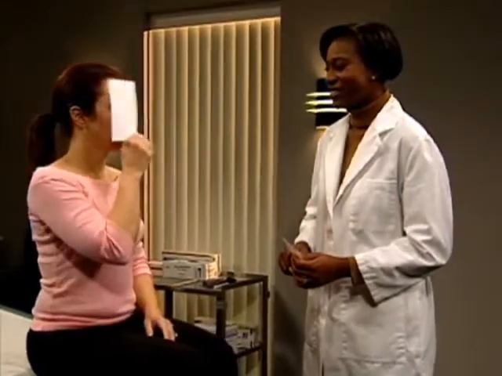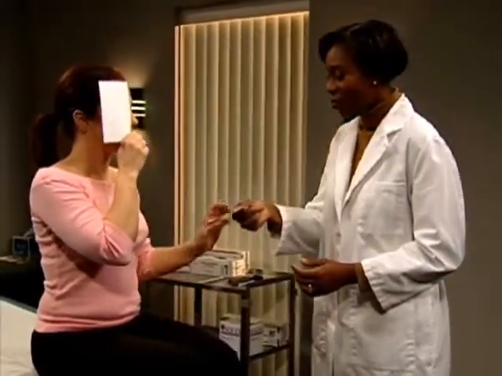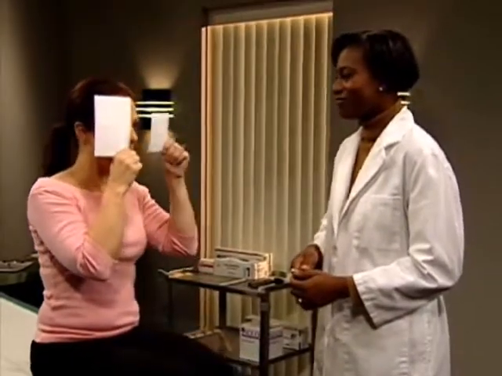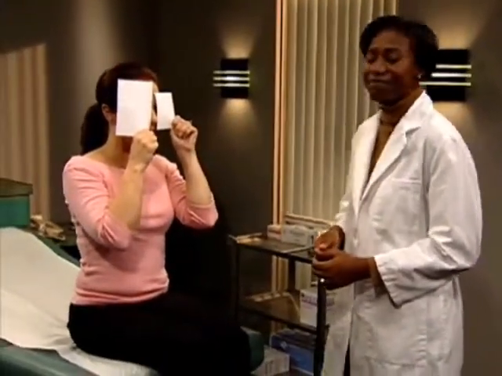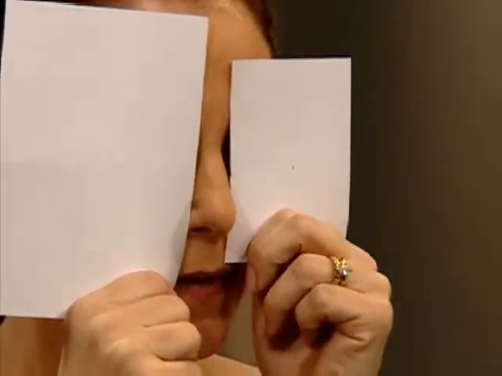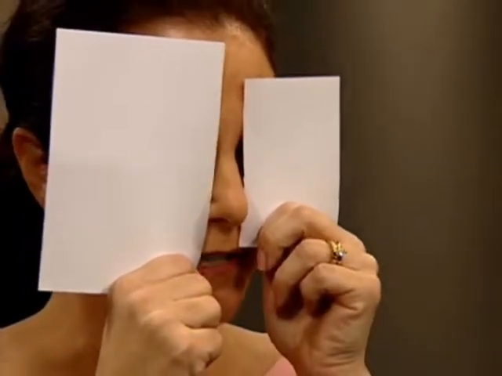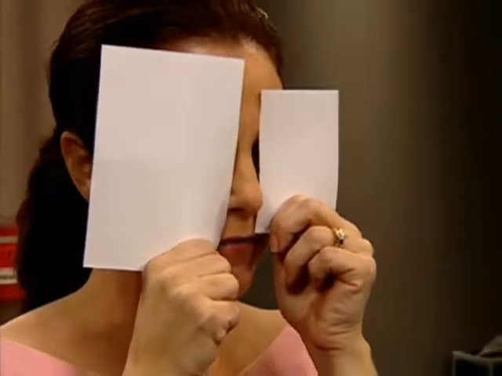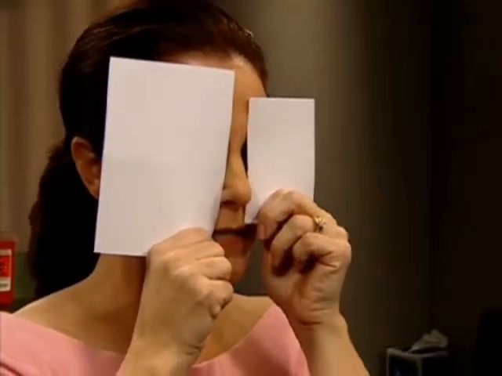If the patient's distance vision is less than 20/20, have her hold a card with a small pinhole over the uncovered eye and read the chart again. If visual acuity was reduced by a refractive error, this should improve acuity by at least one line. TEC.